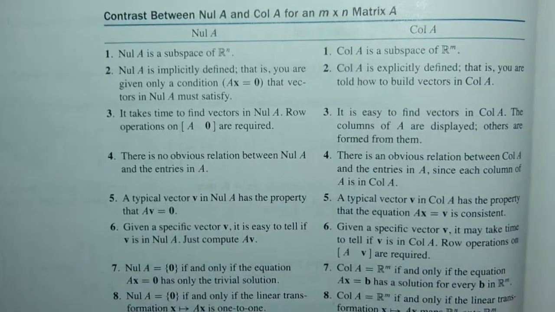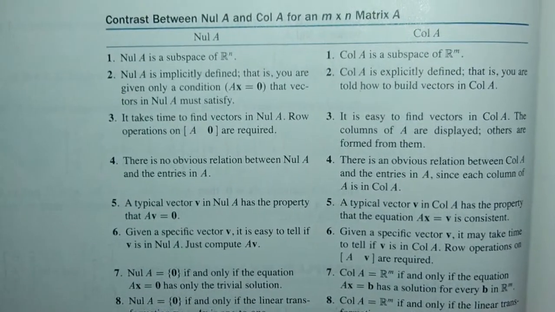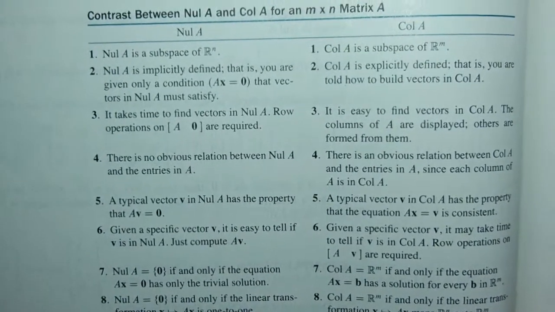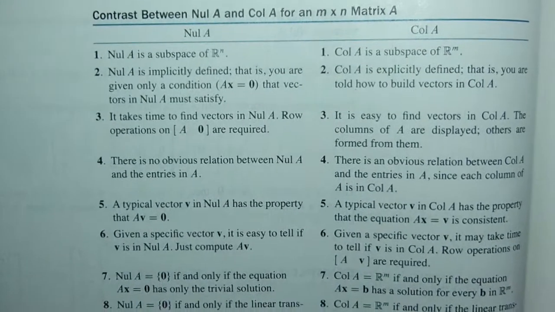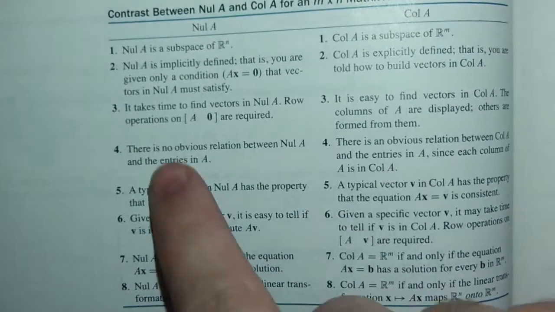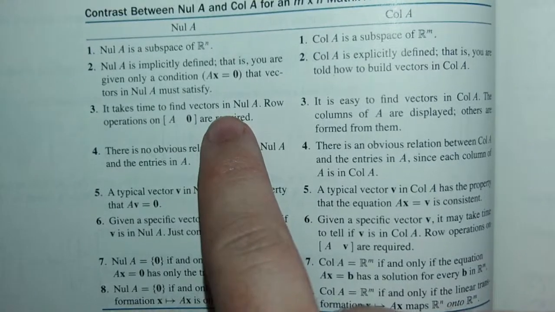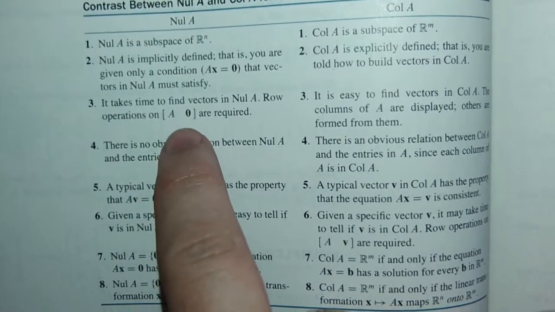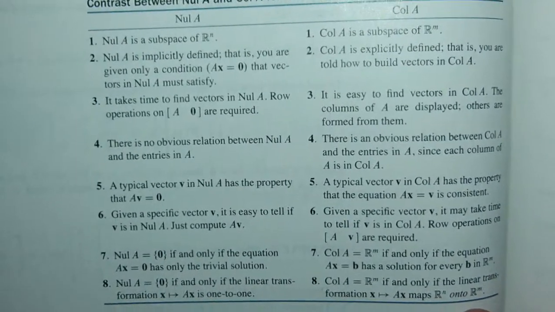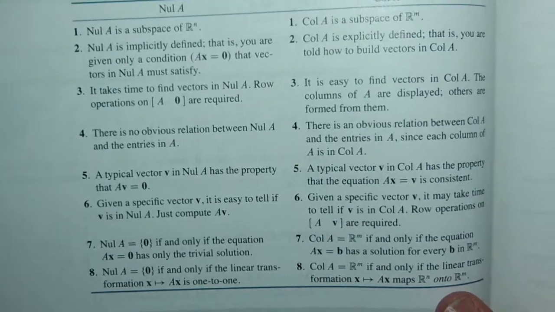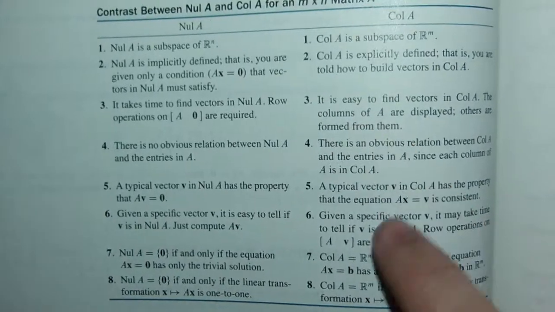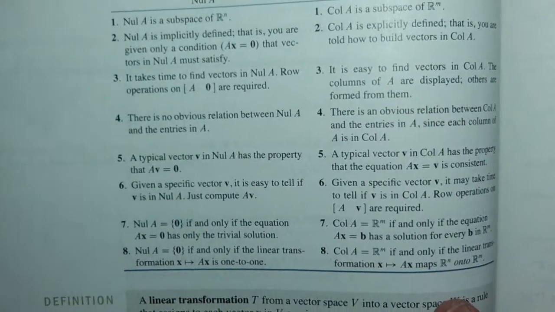Okay, Null A is implicitly defined, that is, you're given only a condition, Ax equals 0, that vectors in Null A must satisfy. But Col A is explicitly defined, that is, you're told exactly how to build vectors in Col A. So Null A being implicitly defined, part 3 says it takes time to find vectors in Null A. Row operations on the augmented matrix [A 0] are required, but to find vectors in Col A is trivial because you're just told that it's linear combinations of columns. So pick any linear combination of columns of A and you've got a vector in Col A.